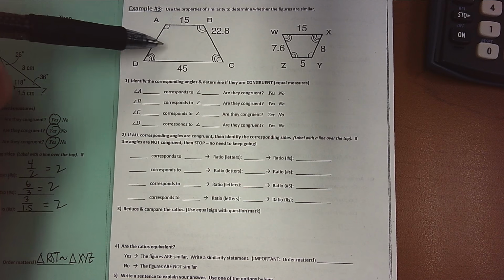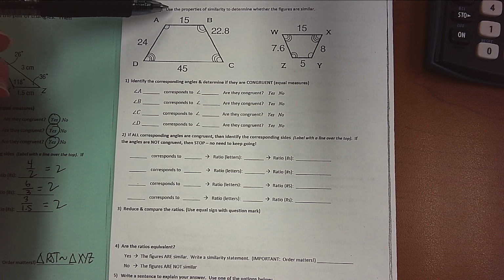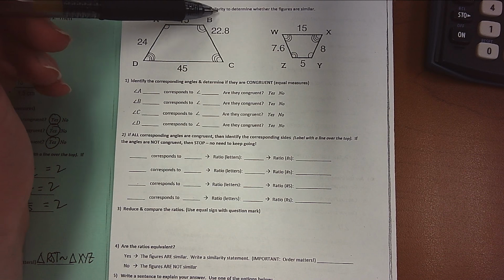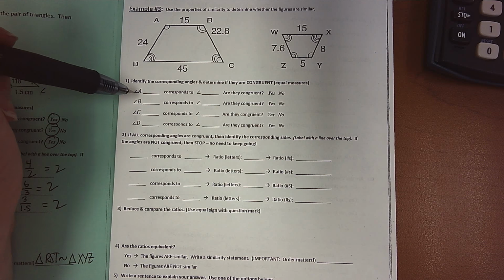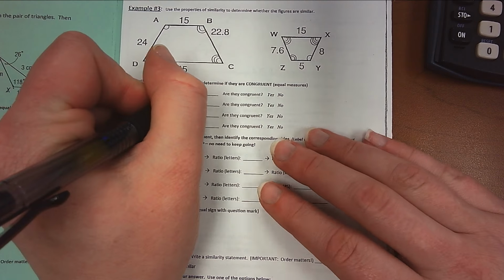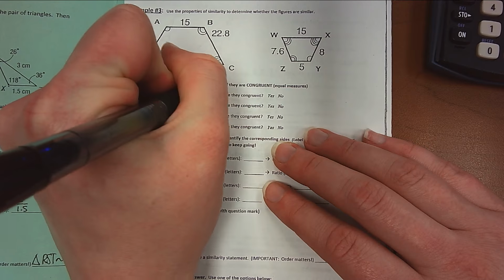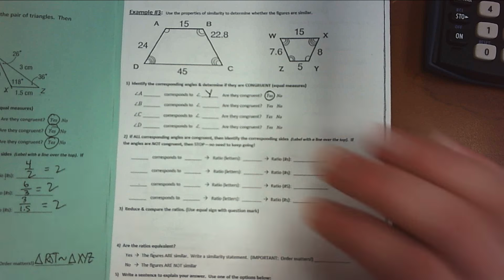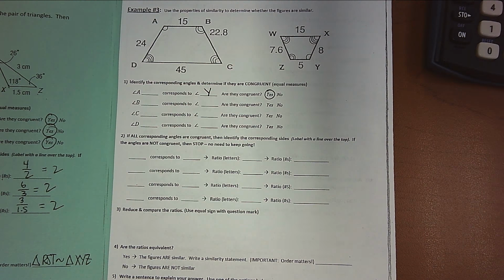In this next example, example number 3, we now have 2 quadrilaterals. So instead of triangles, we have quadrilaterals, and we want to know if we can use the properties of similarity to determine whether the figures are similar or not. And so we have angle A. The angle measure of A corresponds to the angle measure of, I'm finding one tick mark at Y. And those little tick marks tell us that those things are congruent. So we would say, yes, those are congruent.